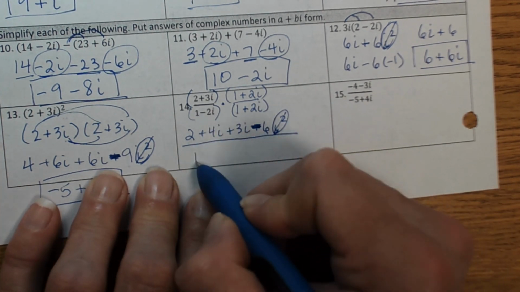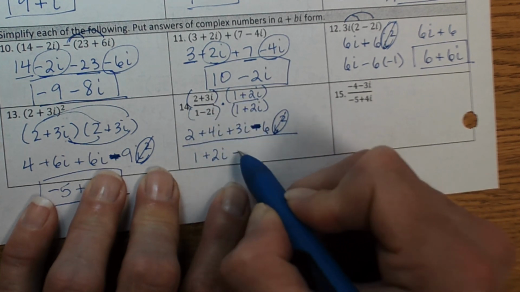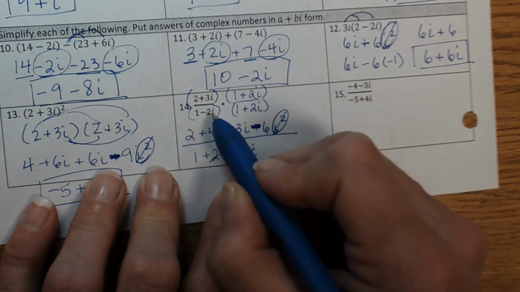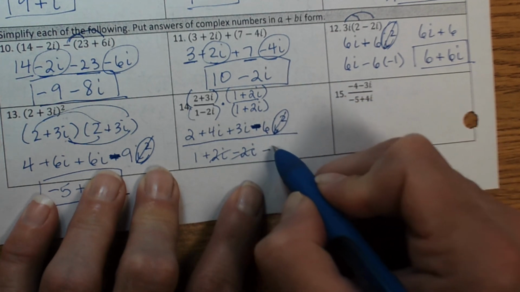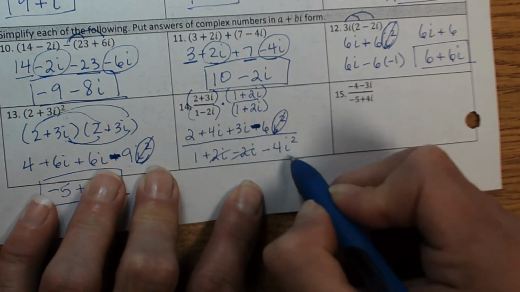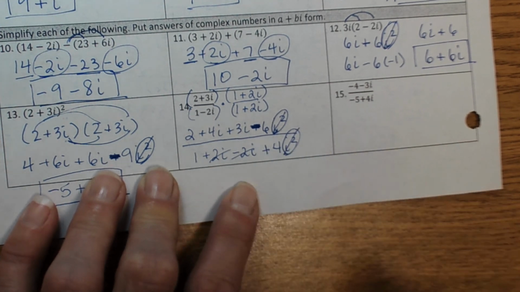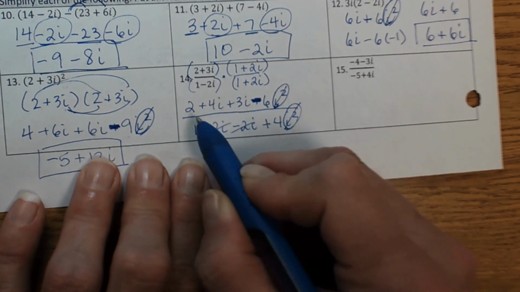1 times 1 is 1. My outer is plus 2i. My inner is minus 2i. So you see that those go away. And then I have negative 2i times positive 2i. That's negative 4i squared. Again, I see that i squared, so I cross it out and change the sign in front of it.